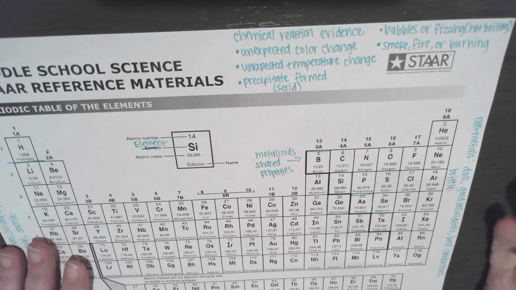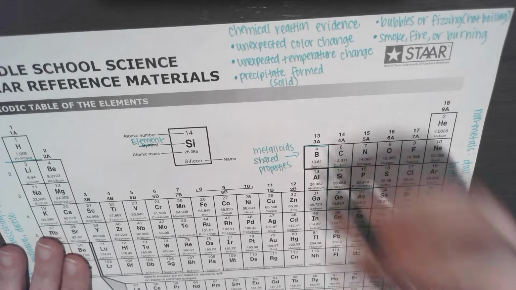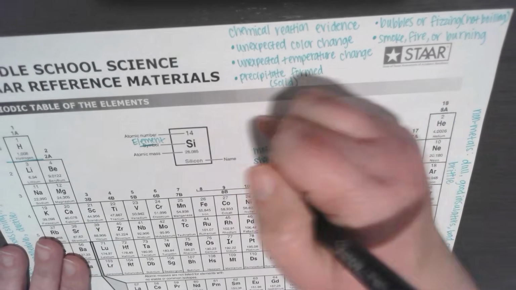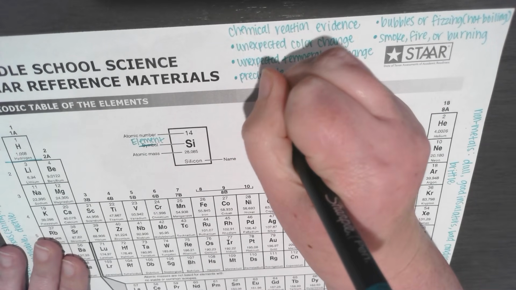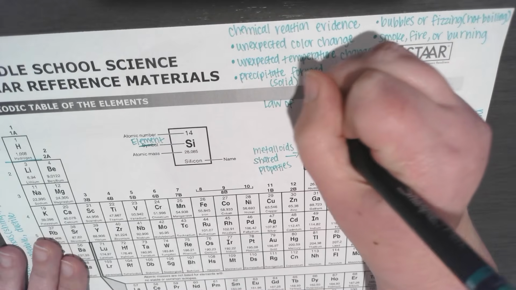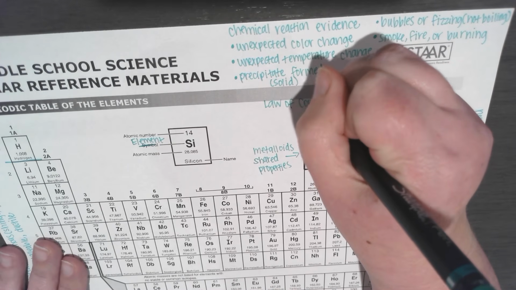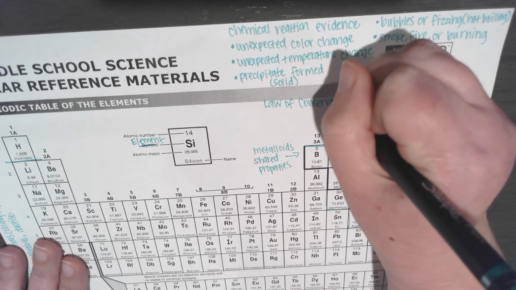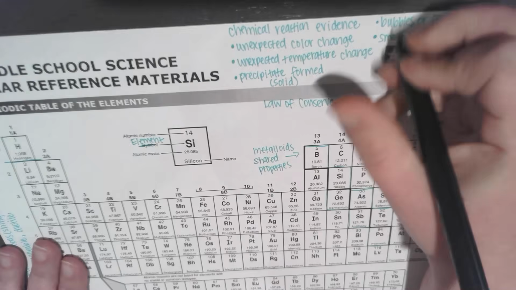Okay, if we have a chemical reaction, then we've got to follow the law of conservation of mass. So right here in this space, I'm going to write law of conservation of mass. And that's the one that says that energy cannot be created or destroyed.